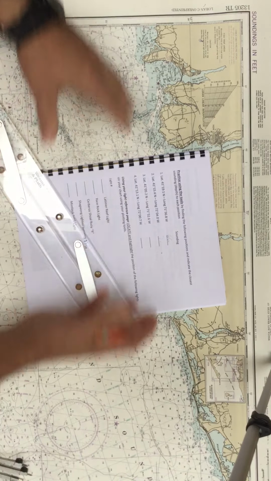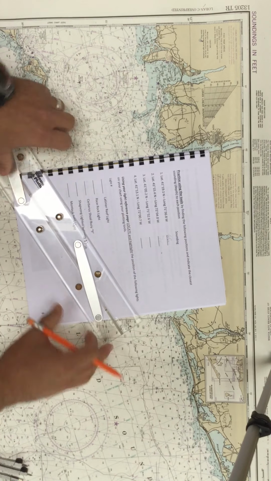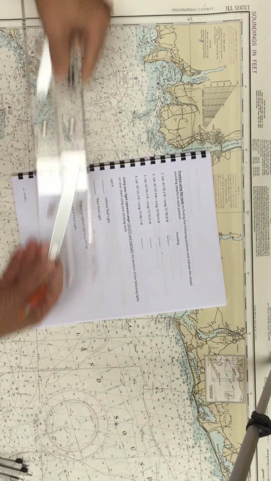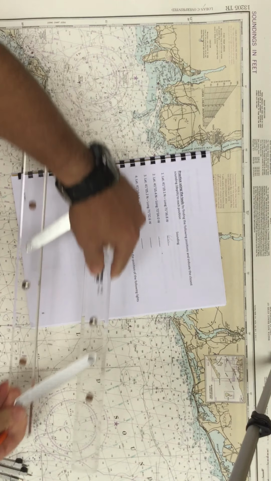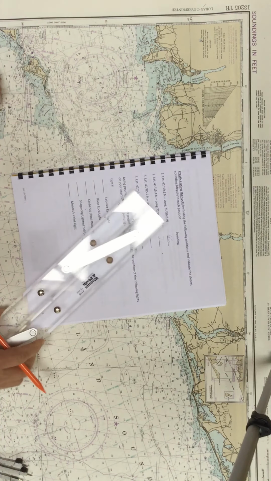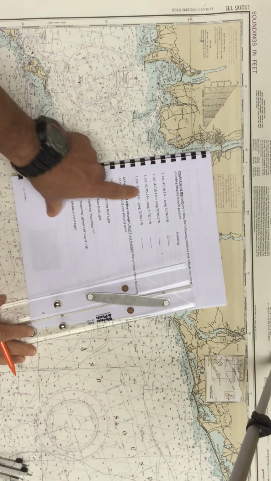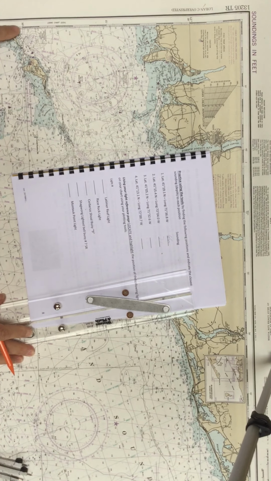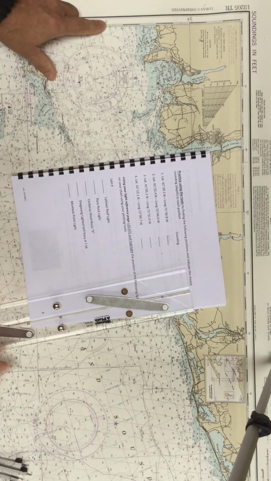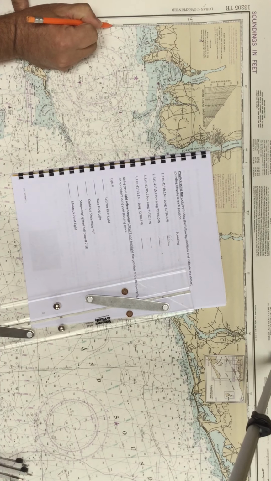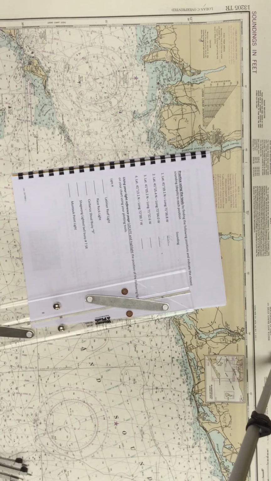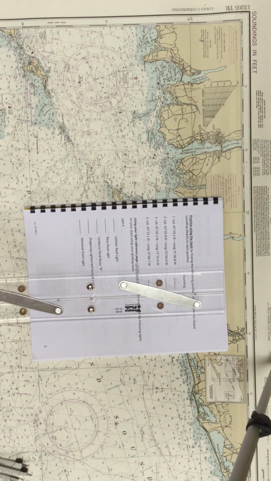So I don't have to work a really long way. I don't have to move my parallel rules really far, a lot of movement, more likely to have an error. So when I find 41 degrees, 15.4, 41 is at the bottom of the chart. Here's 15.4. I simply make a mark. Okay, and now I connect those two lines, the line of latitude and the line of longitude. If you connect those, you have a position.